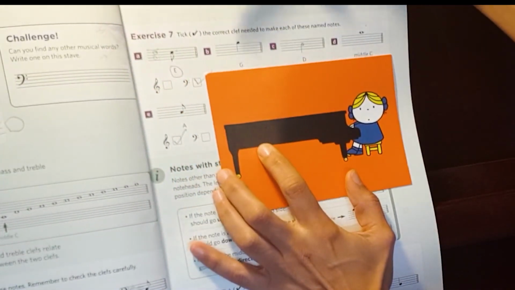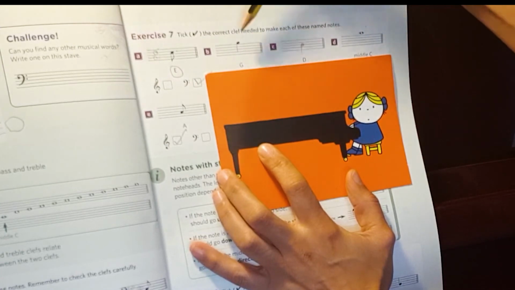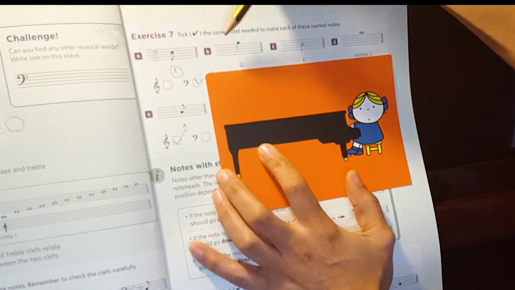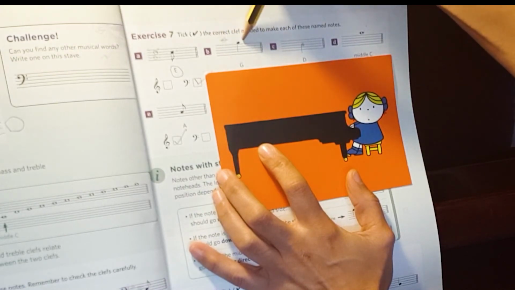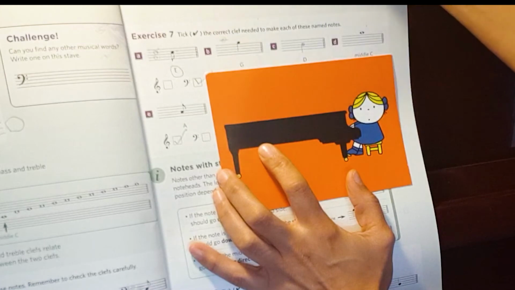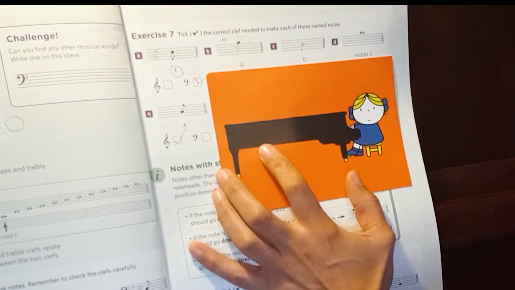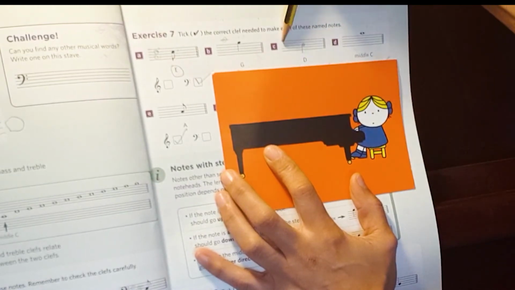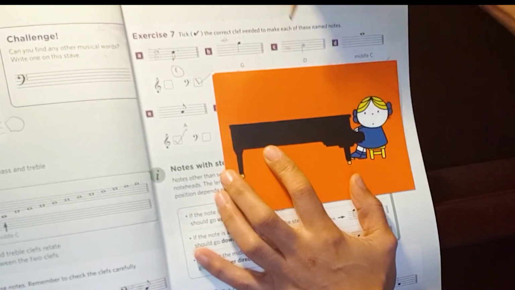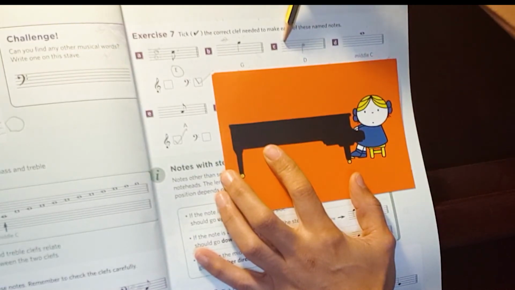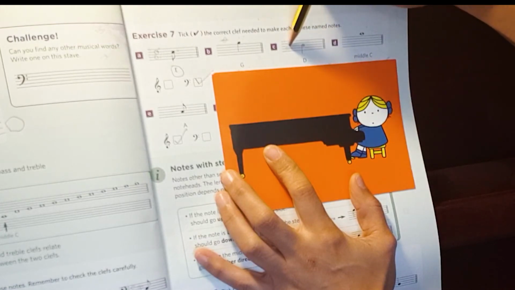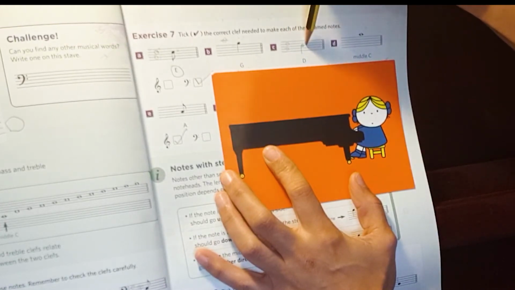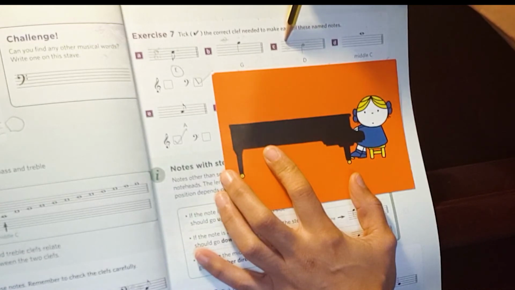Okay, B. They want this to be a note G. If that was a bass clef, middle C is here. One before middle C is B, not G. So if it's not bass clef, it is treble clef. Next, this should be D. If here was a treble clef, G would be on the second line, so it would be G, A, B. And if that was a bass clef, F is on the fourth line, F, E, D. So this is a bass clef.